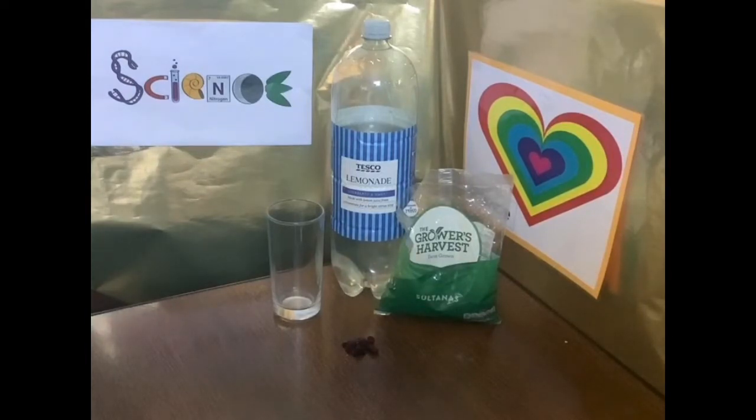Let's look at the equipment we need today. You're going to need a transparent or completely clear fizzy liquid. Now, I've gone for lemonade, but something like Sprite or carbonated water would work as well. I've gone for sultanas, but you might have raisins. Something like that will work really well. You just need some dried fruit really.